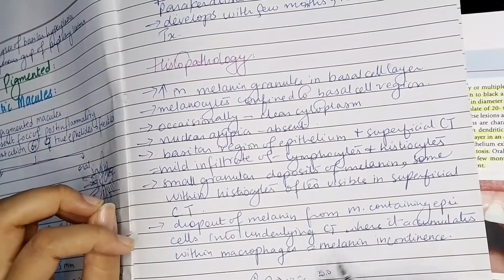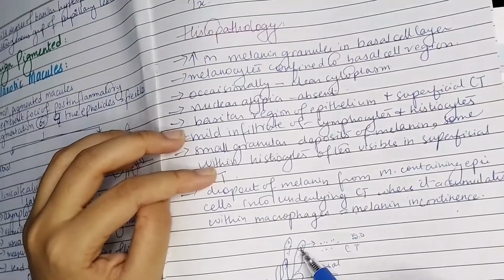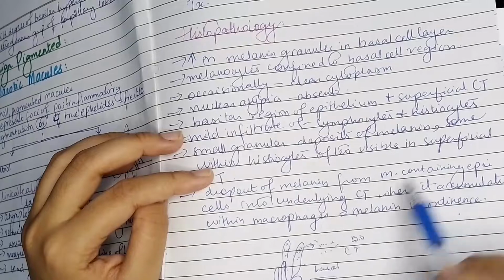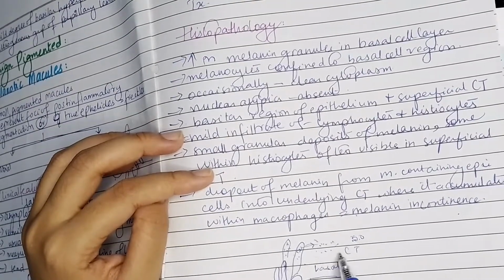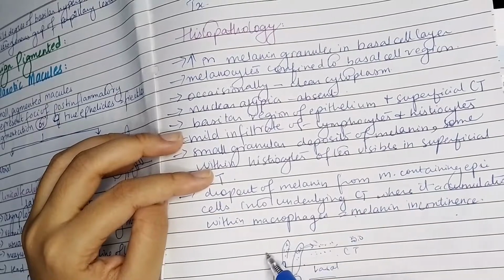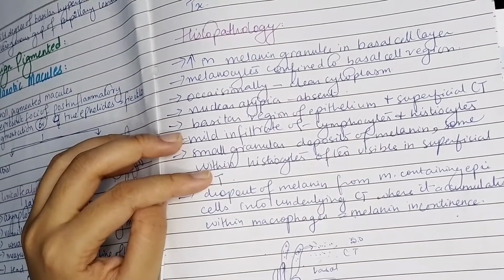This is a term you need to learn. The melanin drops out from the melanin-containing epithelial cells into the connective tissue and accumulates in the macrophages. It is called melanin incontinence.